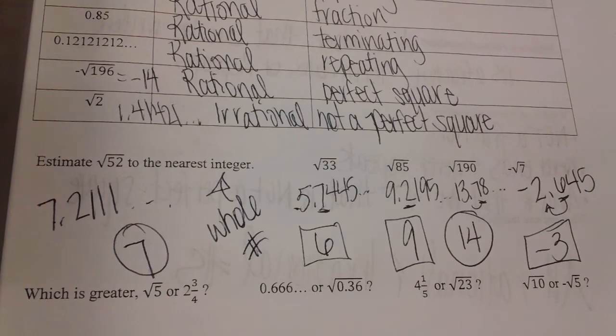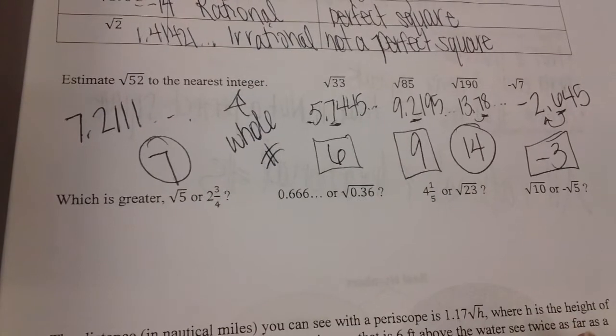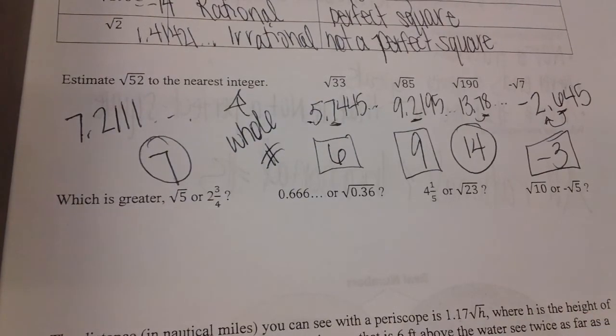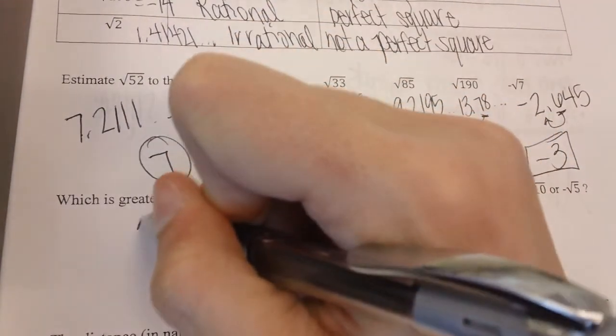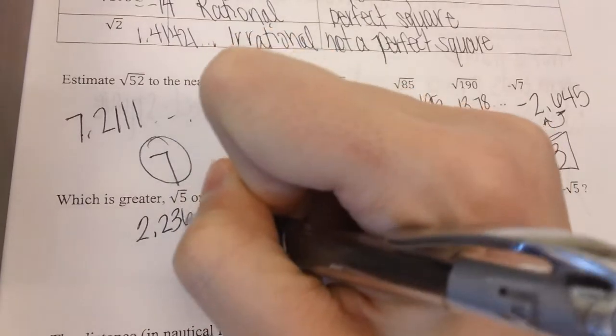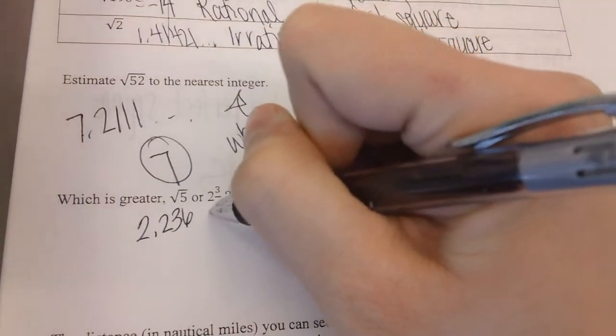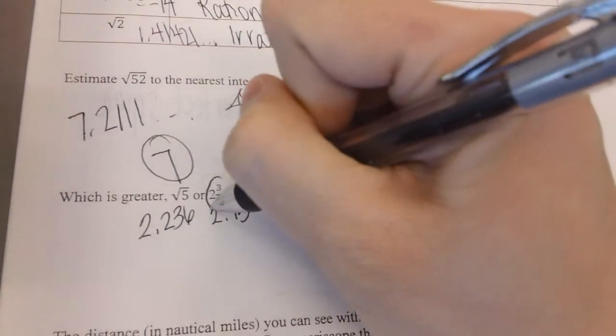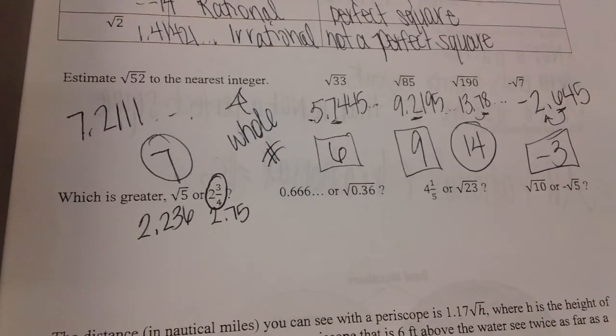On the next set of problems, we have to tell which is greater. Square root of 5 or 2 3/4. Again, I can change them both to a common form, so I'm going to change them both to decimals. This one is 2.236, and 2 3/4 is 2.75. So 2 3/4 is greater.